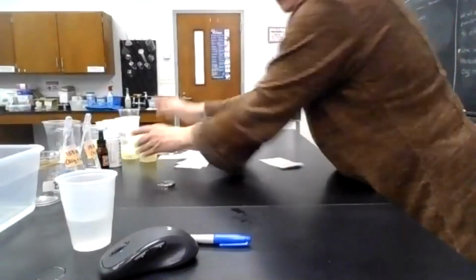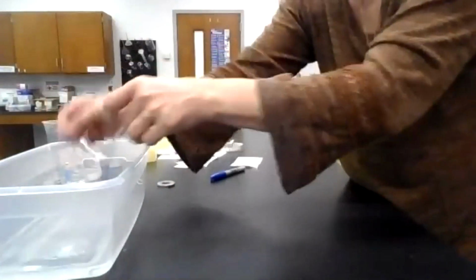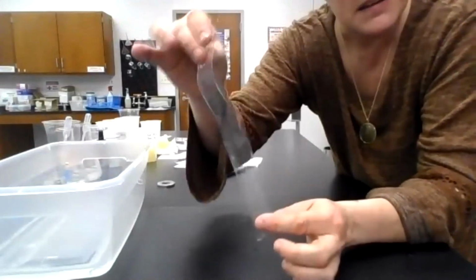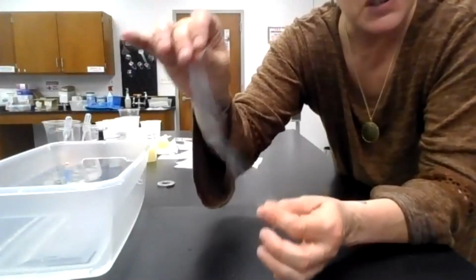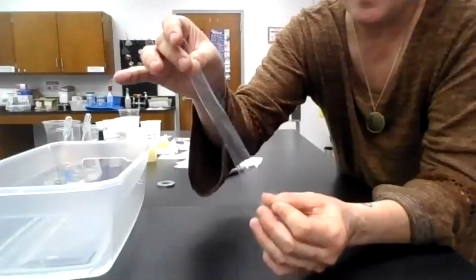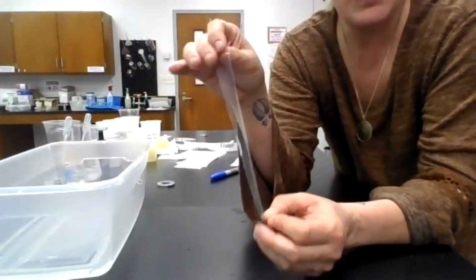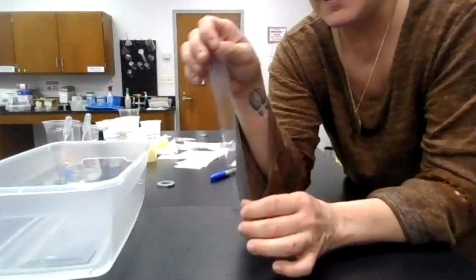Okay, now what we're doing is we're going to take a dialysis membrane. Now this is called the dialysis membrane because it's similar to the membrane they use in kidney dialysis. For people whose kidneys have failed, they will basically filter their arterial blood through high quality dialysis membrane, and that's what this is for. Now this membrane has got small pores in it that will allow small things through, but not big things.